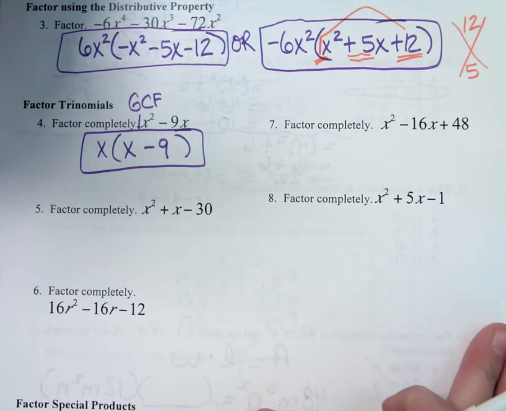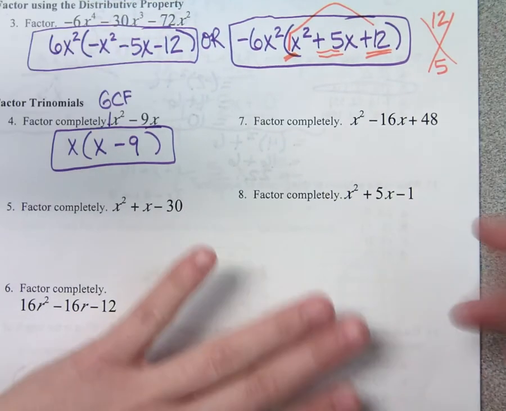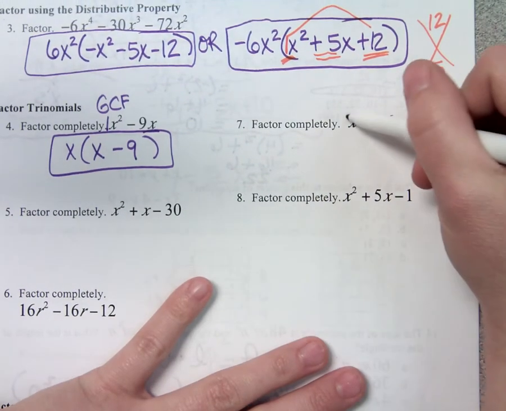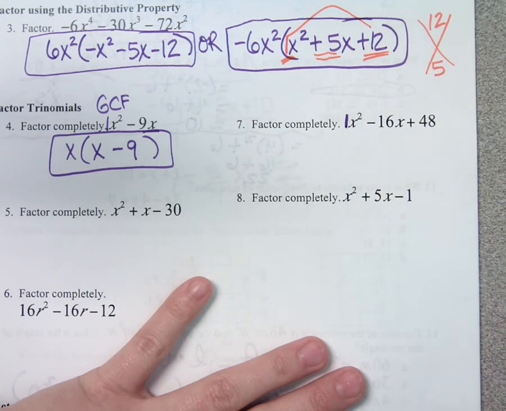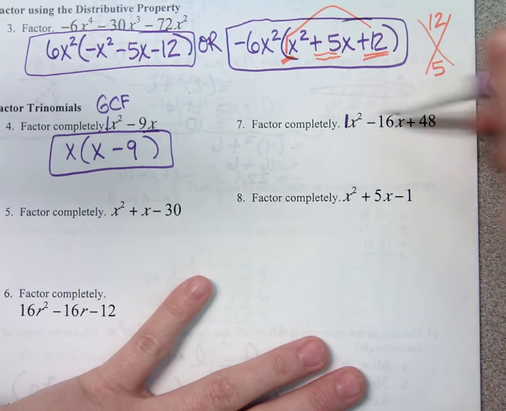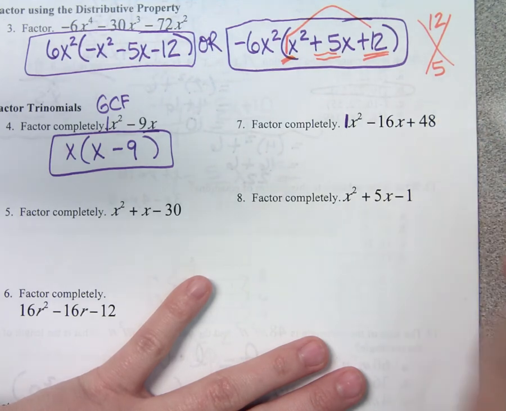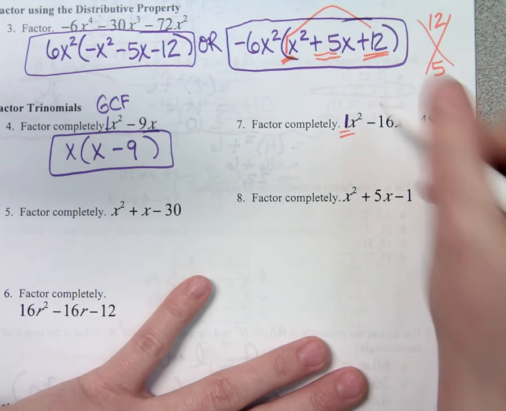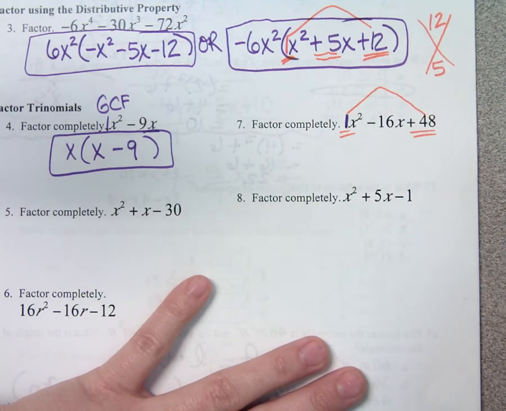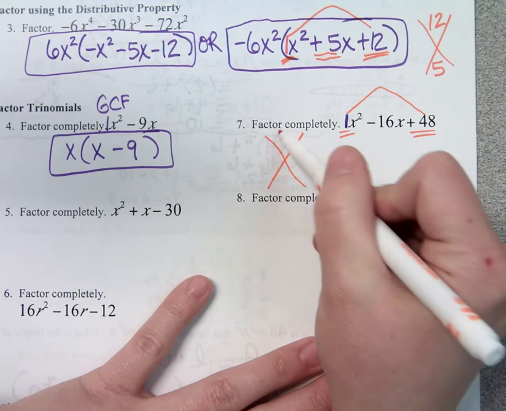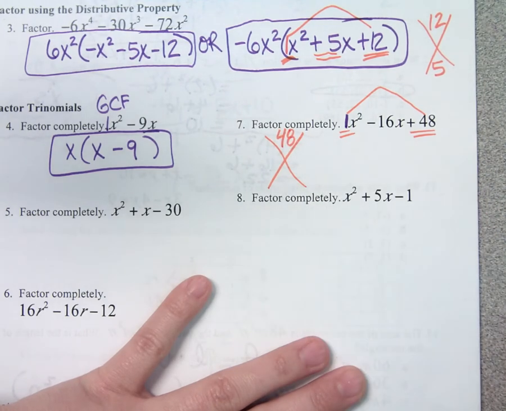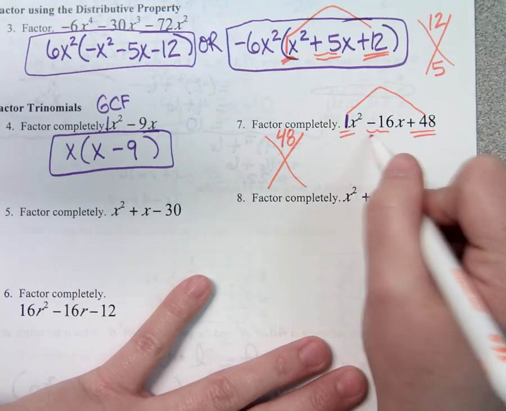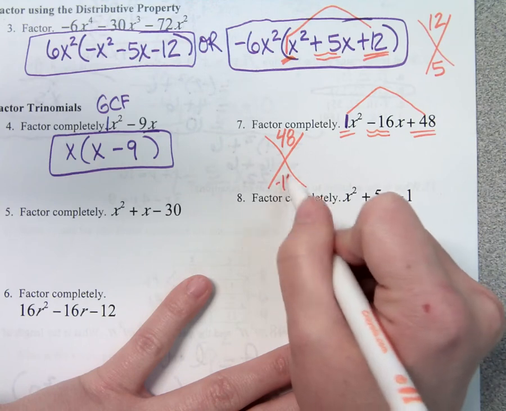Okay, I'm going to go ahead and go to number 7. First I look for a GCF, and nothing goes into 1, 16, and 48 besides 1. They don't all have x's. So next thing I do, since I have 3 terms, 1, 2, 3, is a times c rooftop. So I take my a times my c, which makes 48. I'm looking for numbers that multiply to be 48, and I want those numbers to add to be a negative 16.